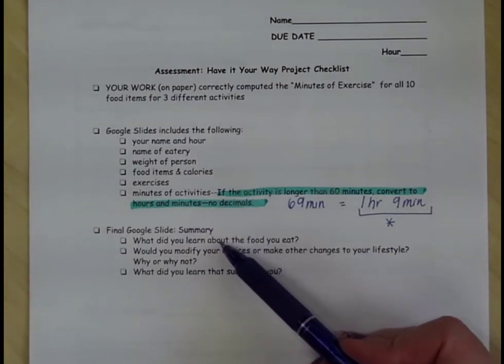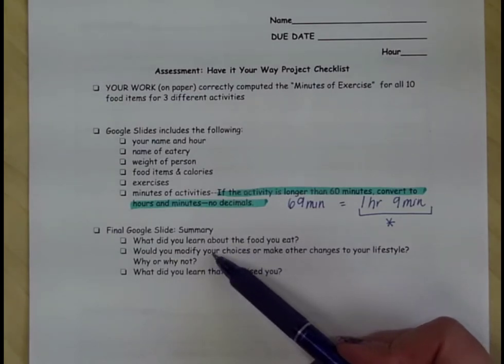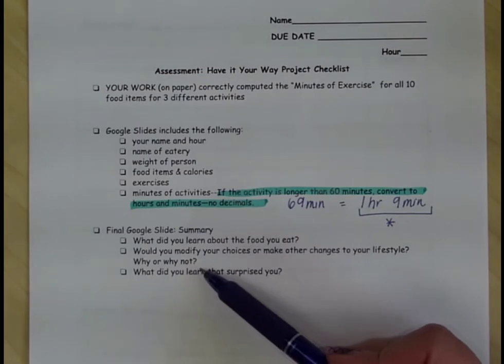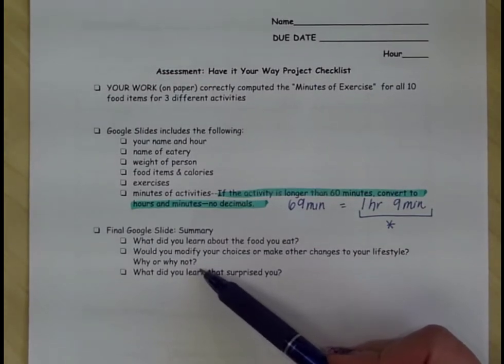I want to know what you learned about the food you eat. Would you modify your choices or make some changes? Why or why not? And what did you learn that surprised you?